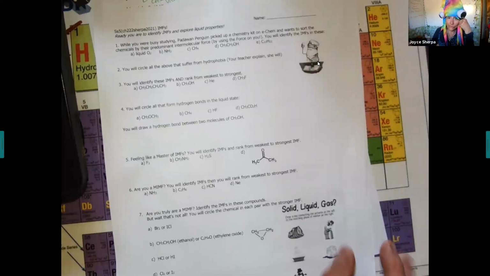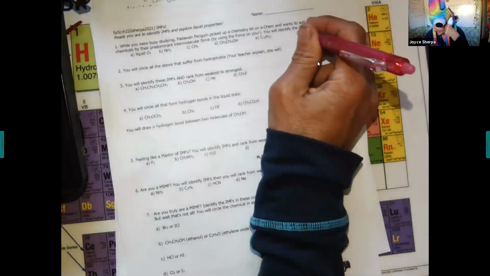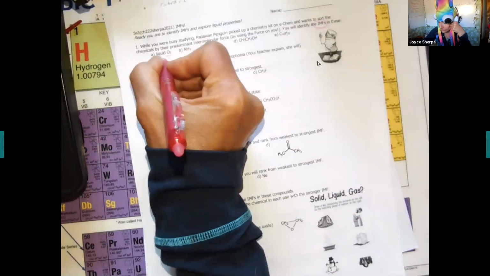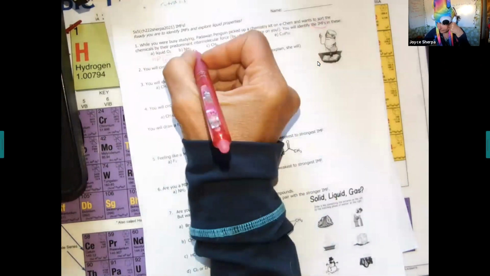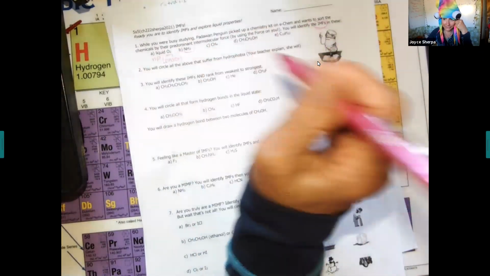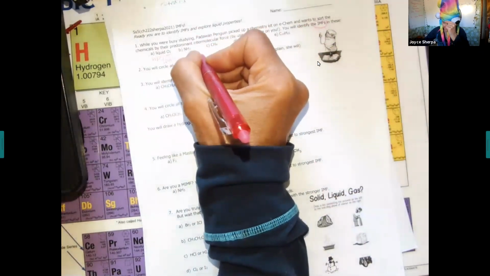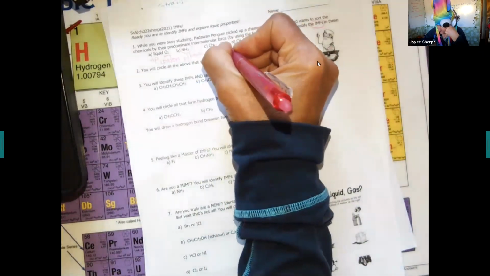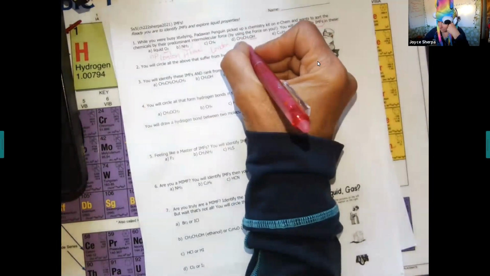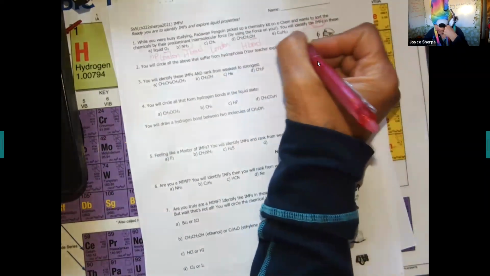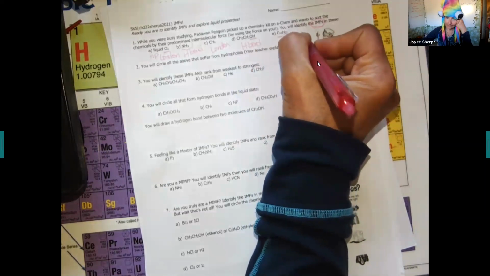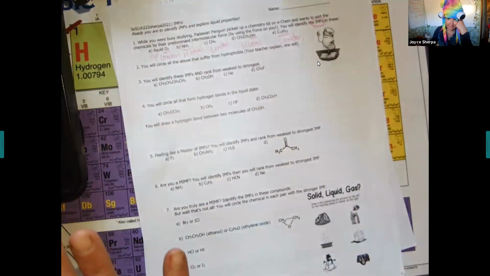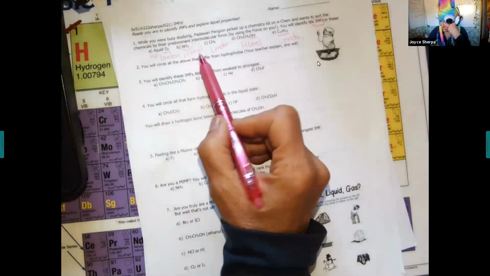All right. So the key to doing this is identifying the IMFs. If this is non-polar, we're going to say London. Here, we see the H attached to the N, so this is an H bond. Carbon hydrogen only is London. OH, H bond. And carbon hydrogen only is London. So that's the key. Carbon hydrogen only, non-polar is London. If you see the OH or the NH, you're doing H bond.